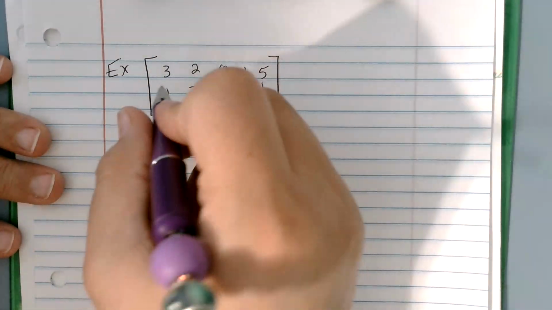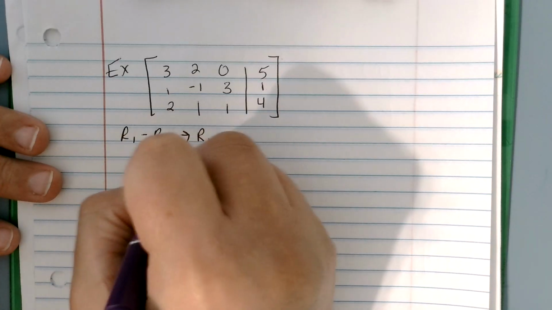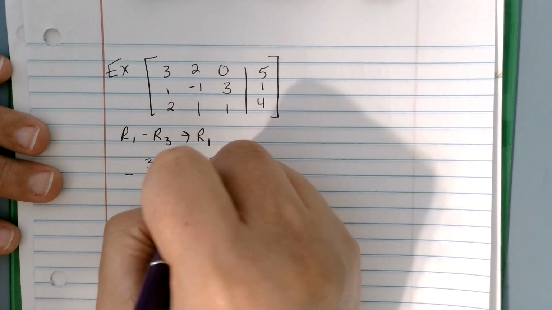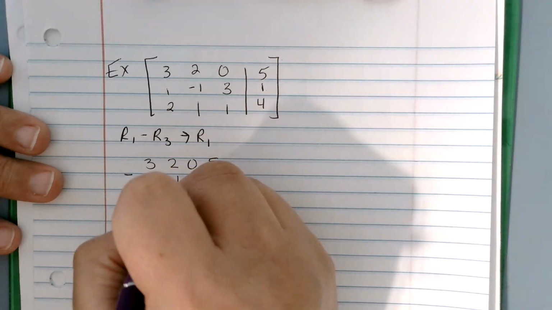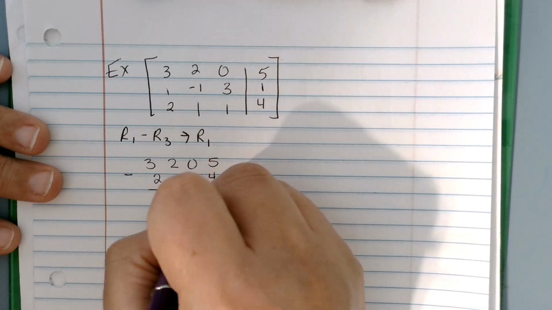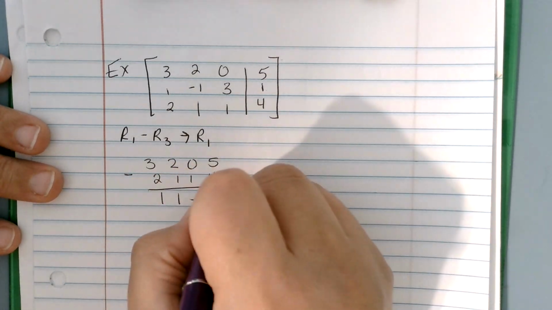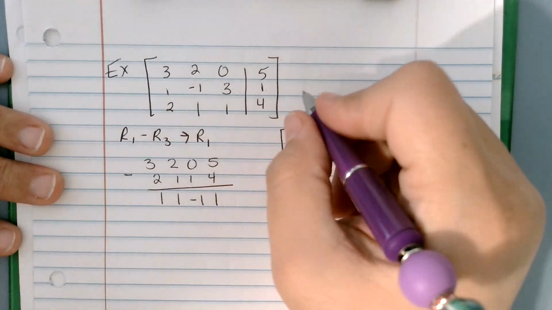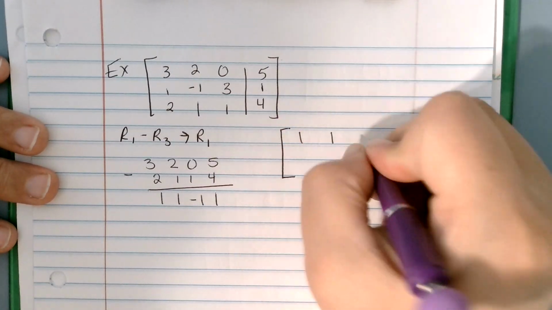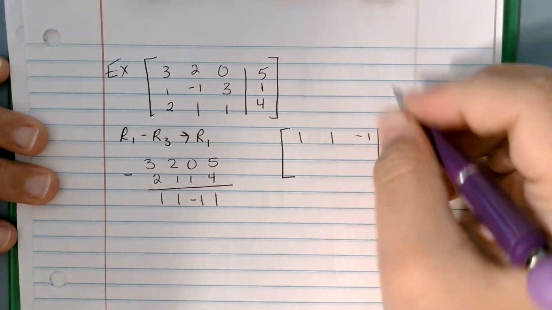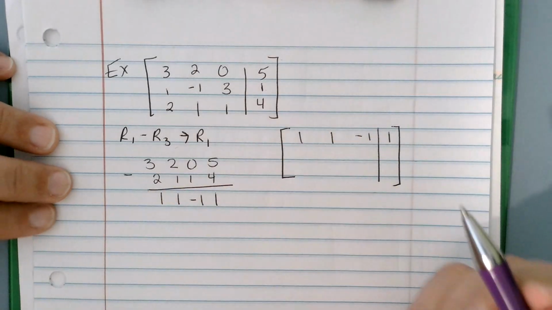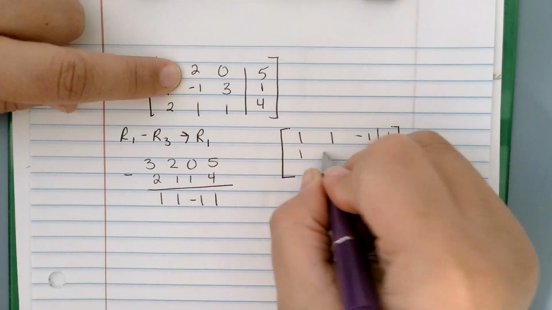So we have row 1, which is 3, 2, 0, 5, and we're going to subtract 2, 1, 1, 4. That gives me 1, 1, negative 1, and 1. So my new matrix is 1, 1, negative 1, 1 on the top. That's my new row 1, and that's the only thing that I've changed. So the rest I'm going to copy down.